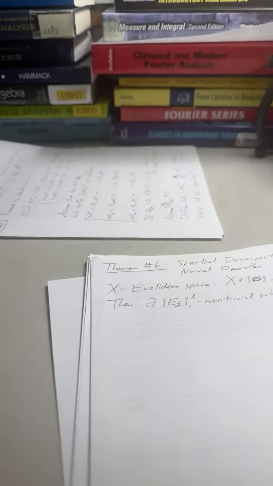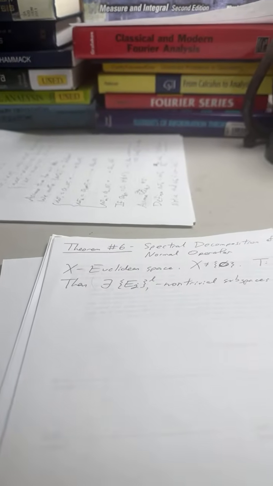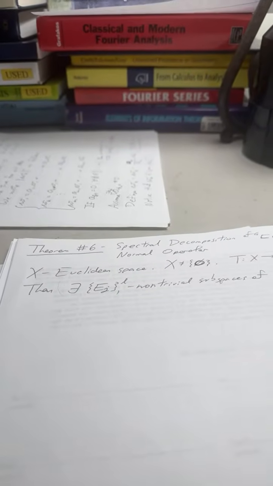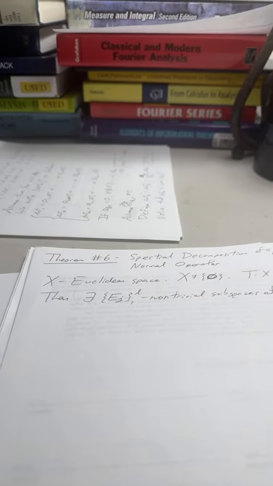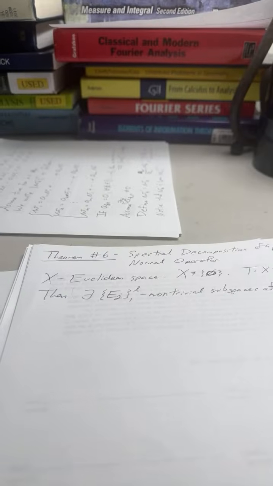I have no idea if this is a good idea, but whatever. Let's just do something. 20% battery. That's ridiculous.